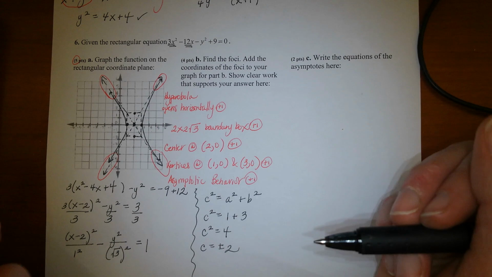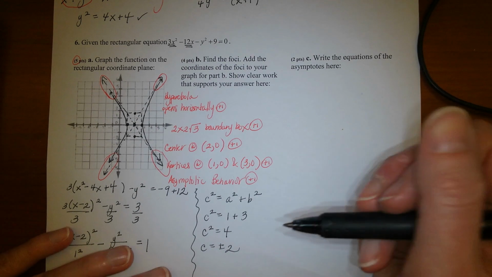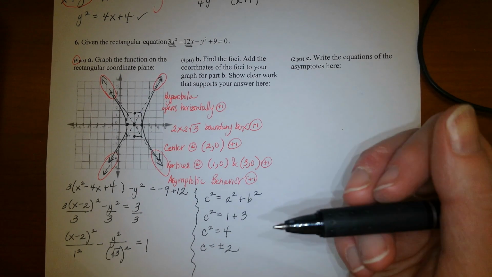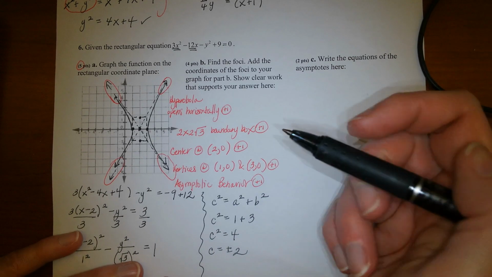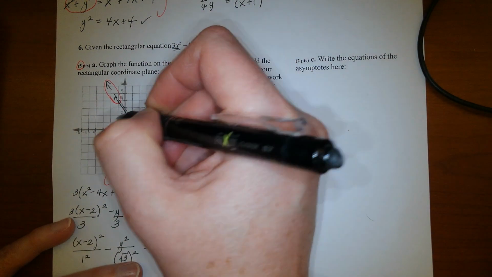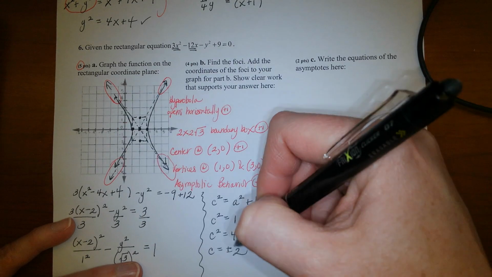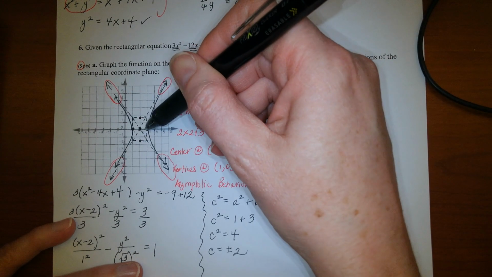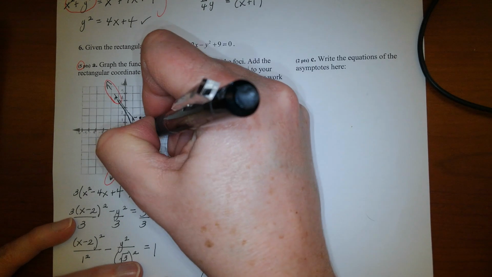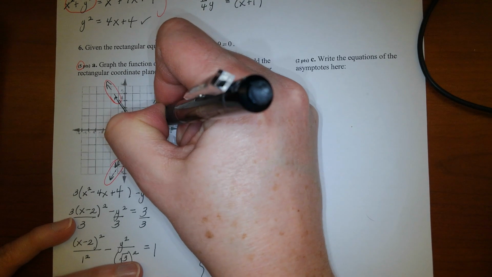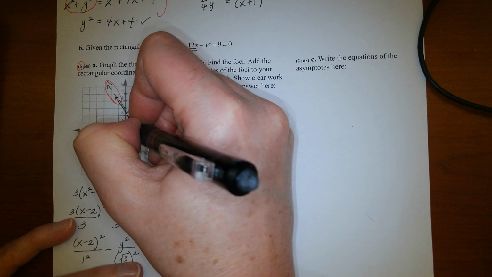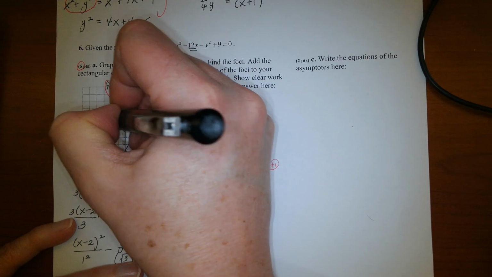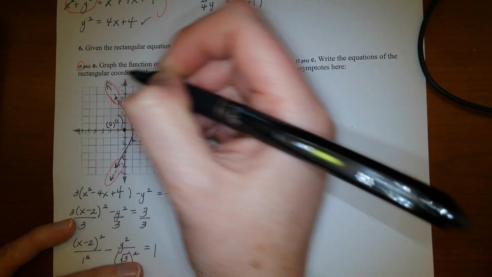If you just wrote c equals 2, I'll accept that as well, because the way we interpret c as a distance, it kind of makes sense to have it be positive. Anyway, from there, you need to know that that means the distance from your center to your focus. So your center's here, so just go 2 units out in this way. You'd find out you have one focus at (4, 0), and then from the center, 2 units the other way, and you find out you have a focus at (0, 0).